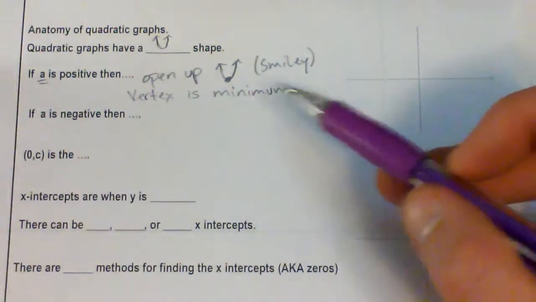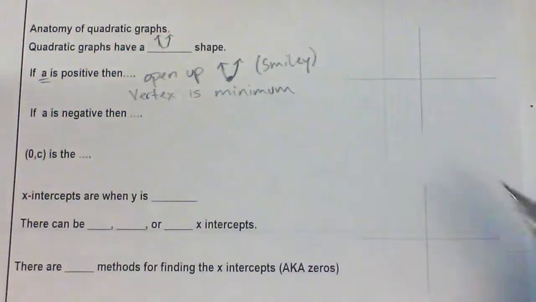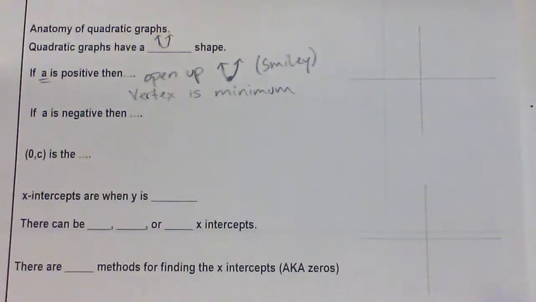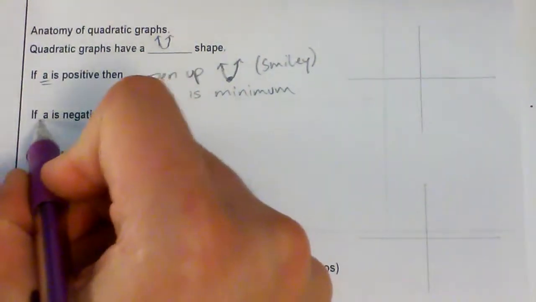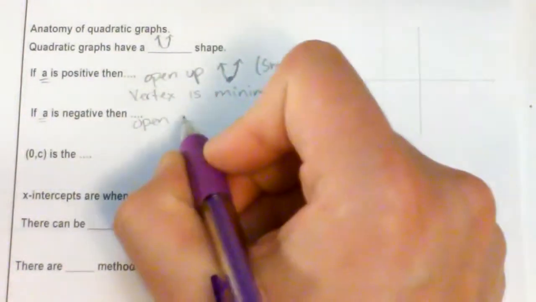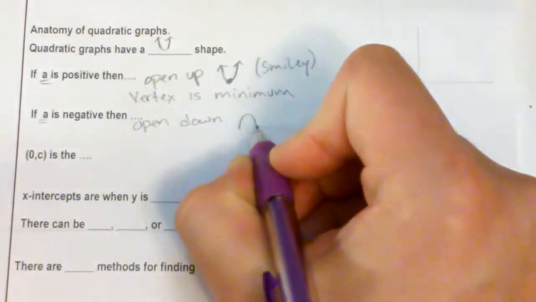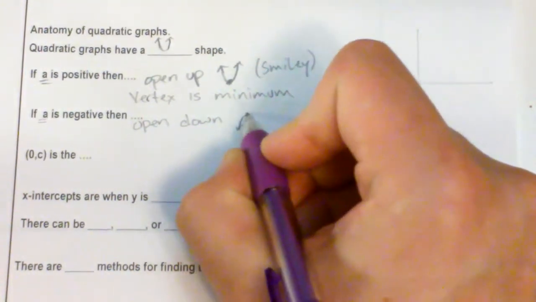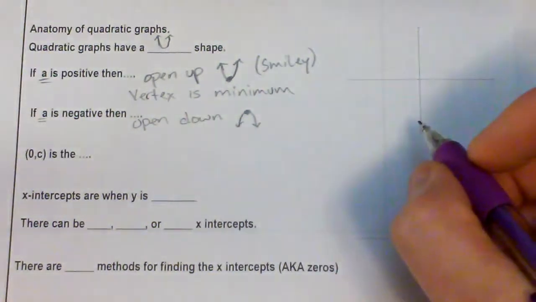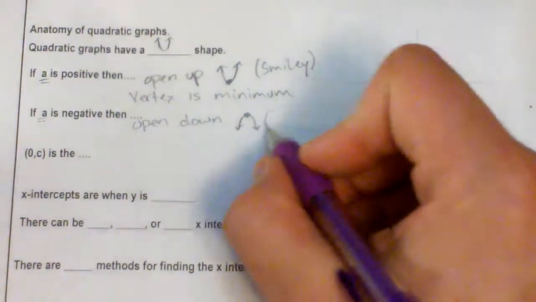Conversely, and this has to do with our functions unit, when we reflected things over the x-axis, if a is negative, that's a reflection over the x-axis. And so these U shapes are going to open down. It looks like this. Opens down, and these are frownies.